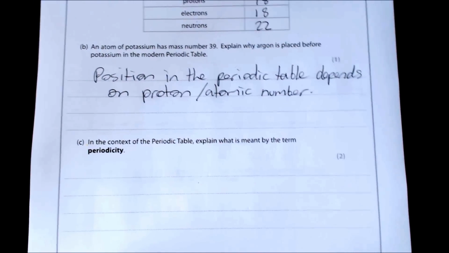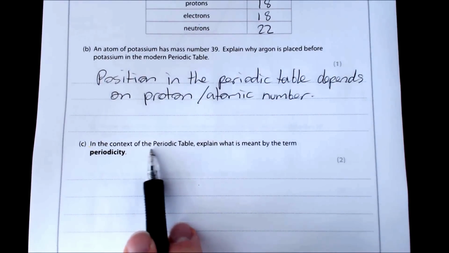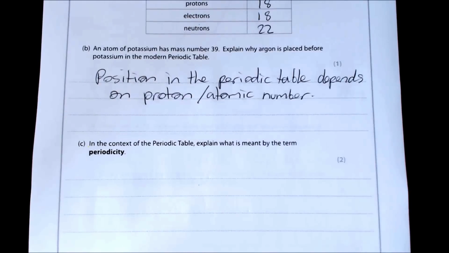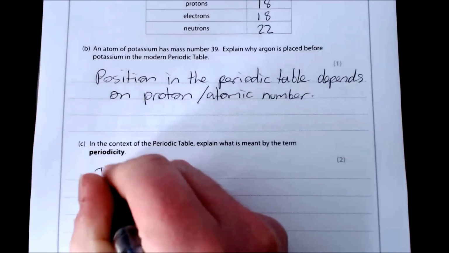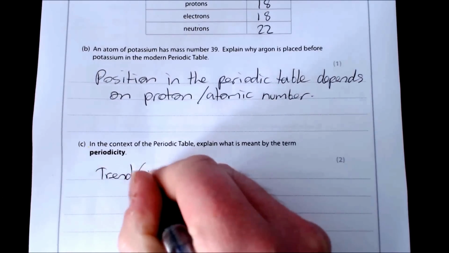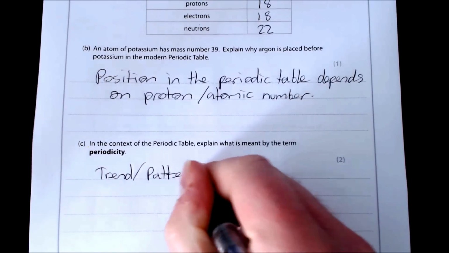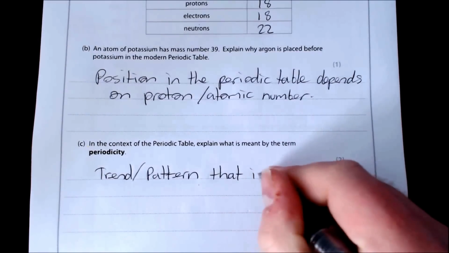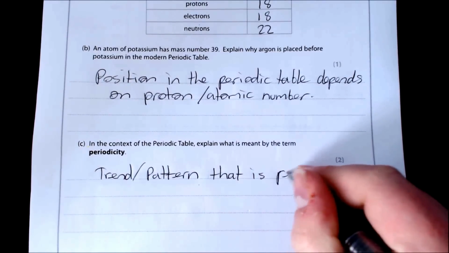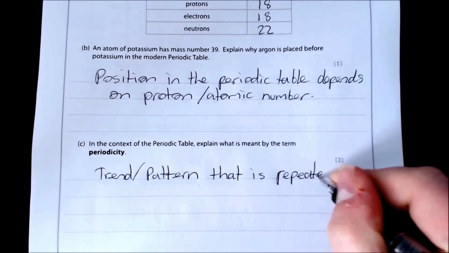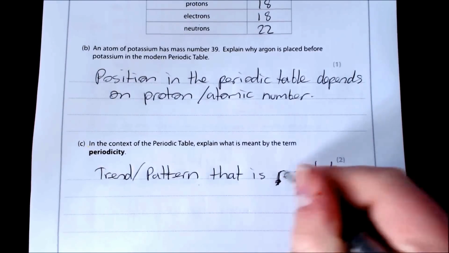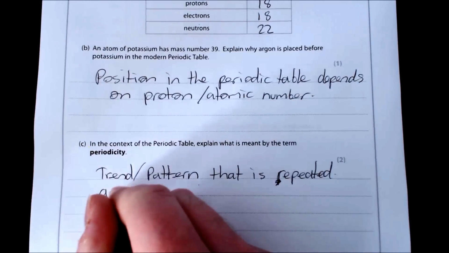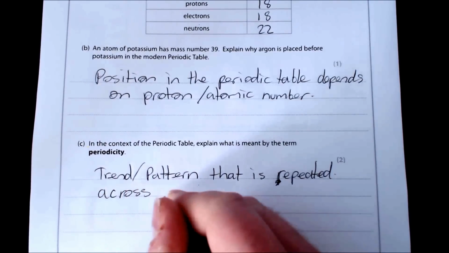Okay, so part C, and it says, in the context of the periodic table, explain what is meant by the term periodicity. Now, it's 2 marks here. So the whole point of periodicity is you're looking for a trend or some kind of pattern. So we'll put that there. A trend or pattern. And I suppose the main thing is the whole point of periodicity is that the whole thing is repeated. So it is repeated across each period.